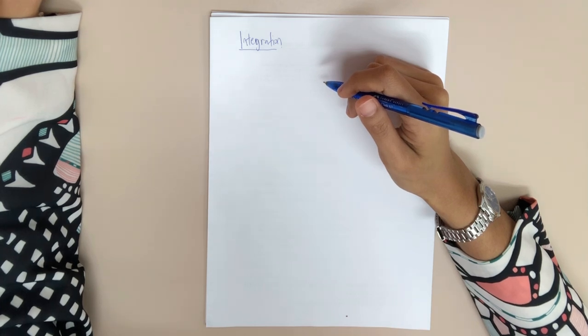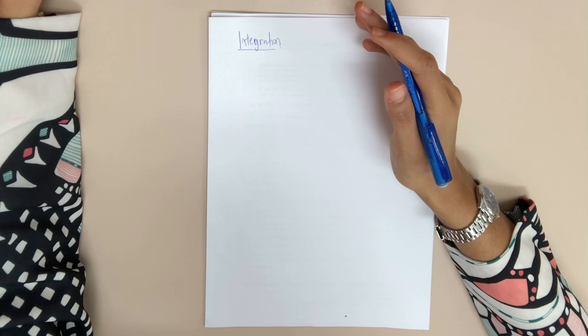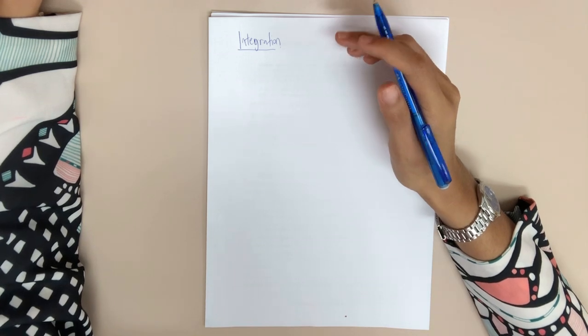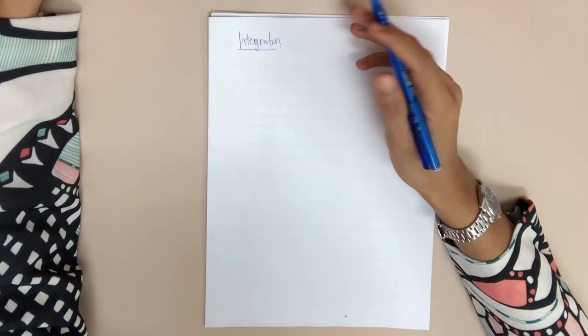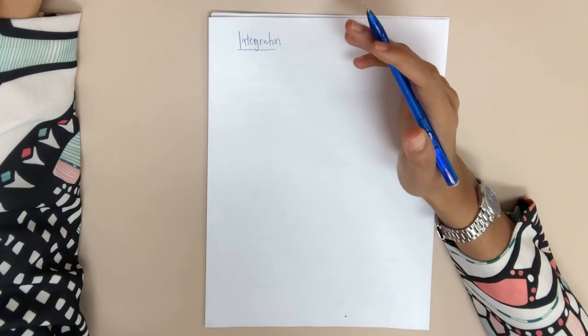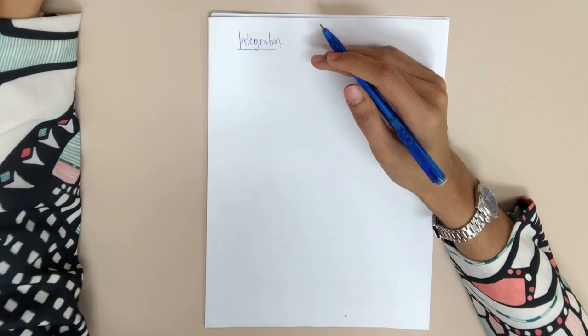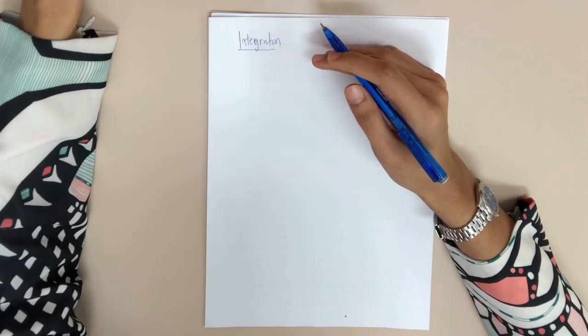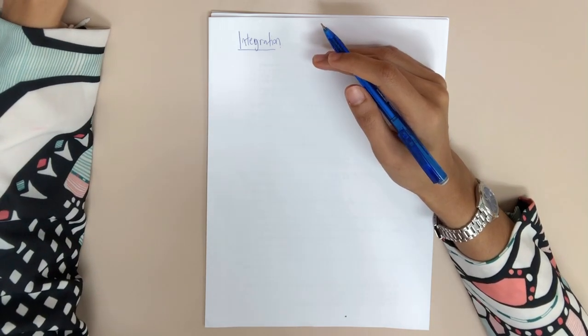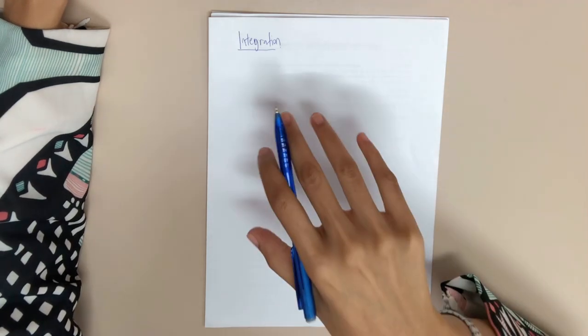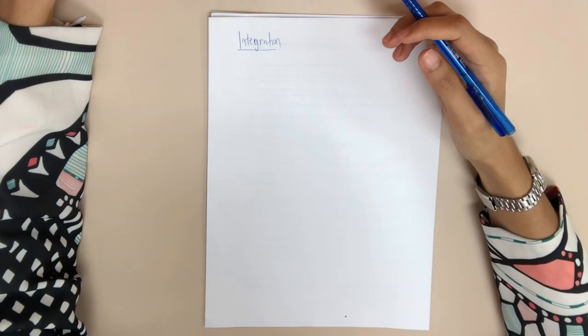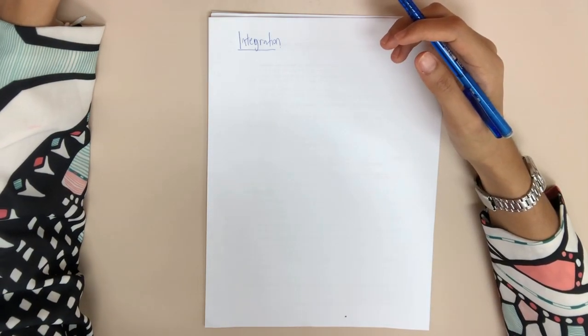For today's class, or for this week's class, we will enter the new chapter, which is integration. It's similar to differentiation. We have two types, analytical and numerical. The same goes for integration: we also have analytical and numerical. For the numerical, I will proceed next week. For this week, we will learn analytical integration.